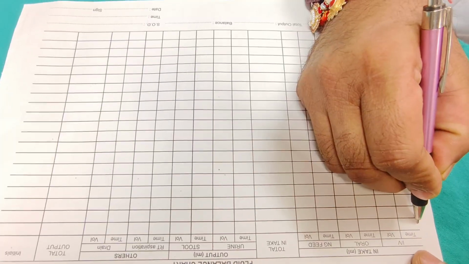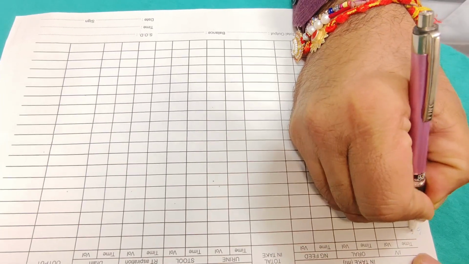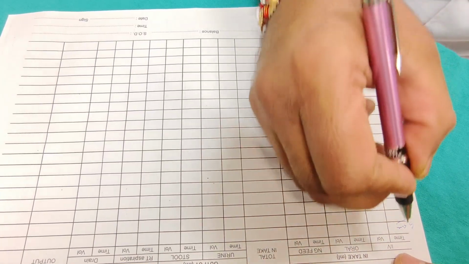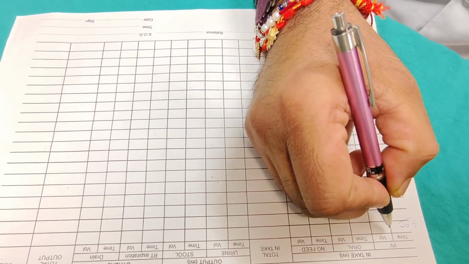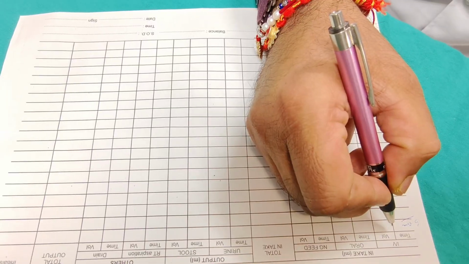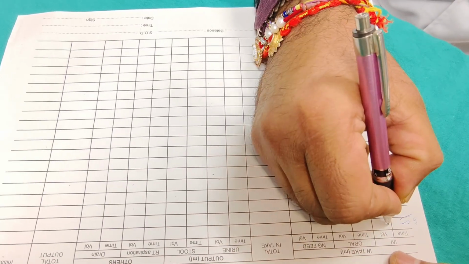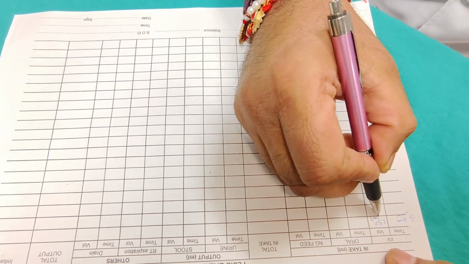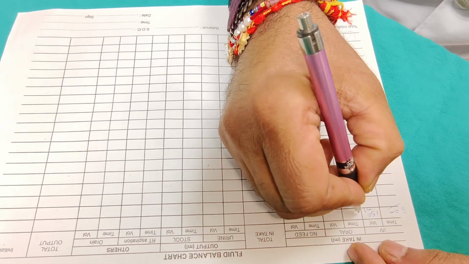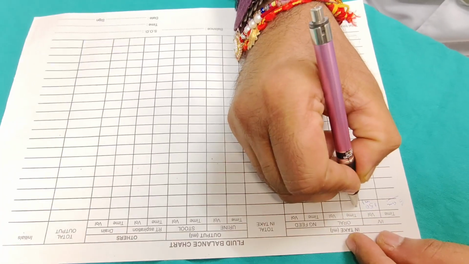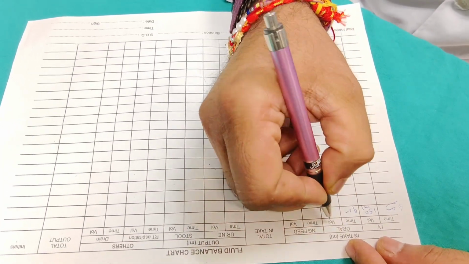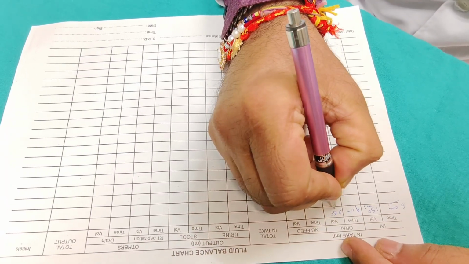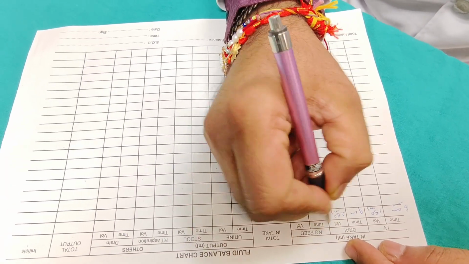So, see, like at 6 a.m. you have started one IV, or you were left with the IV which was running from night. So you must record, for example, 150 ml IV you started to the patient, or at 9 a.m. the patient has taken 1 glass of water. 1 glass of water means 250 ml fluid the patient has taken.